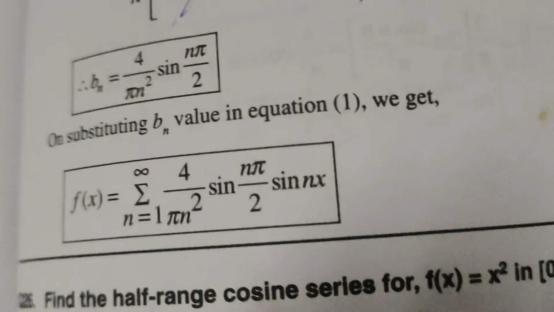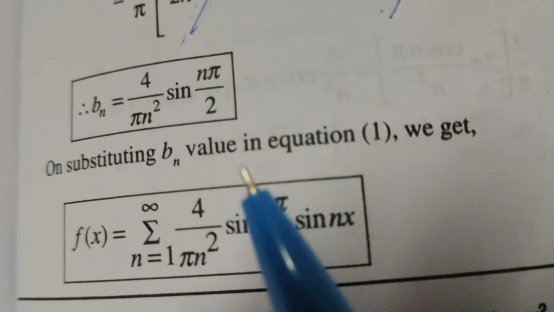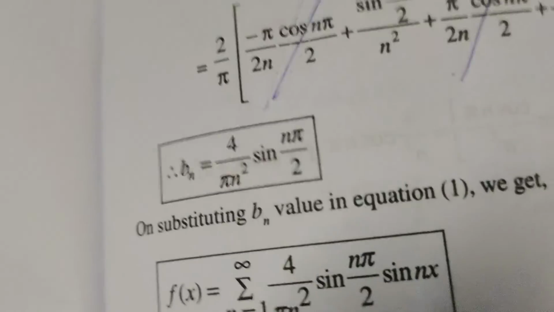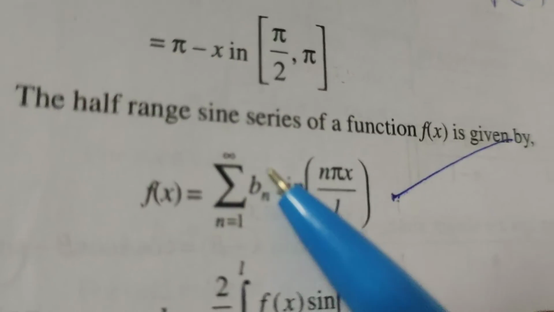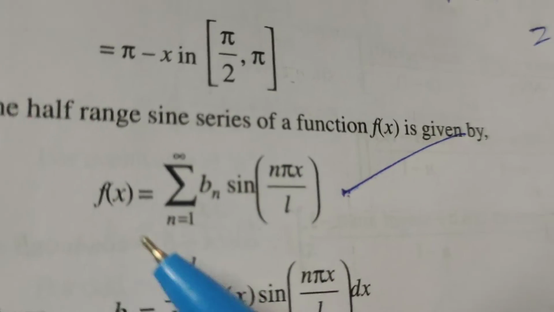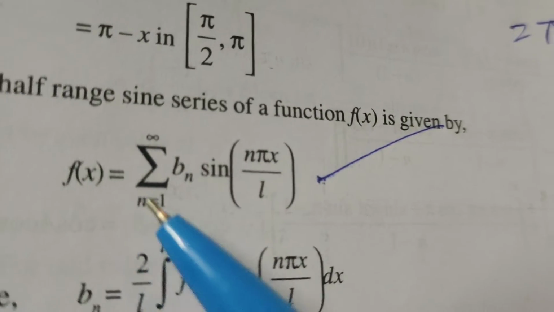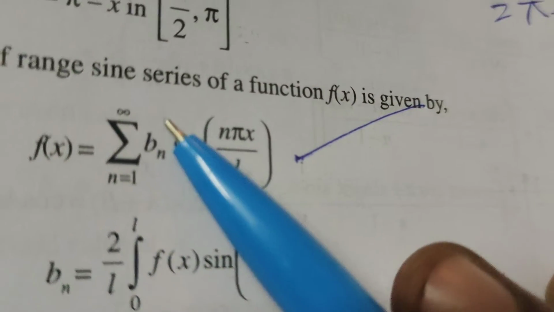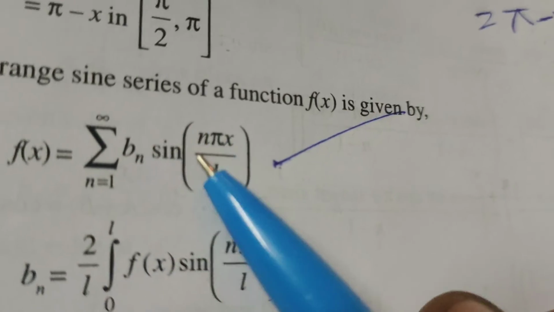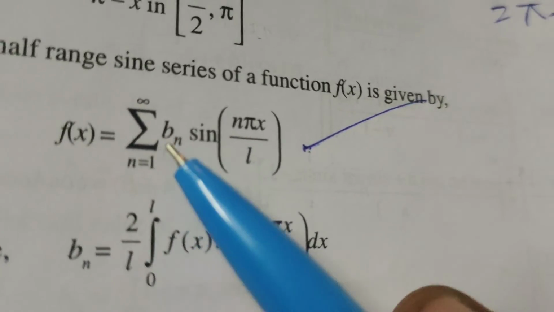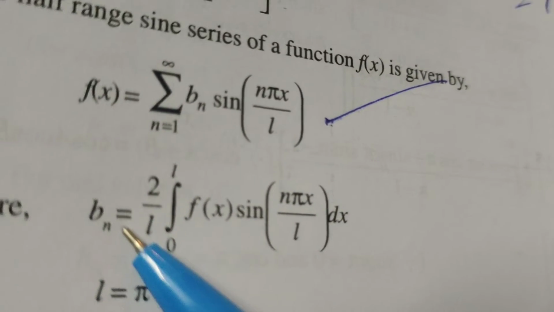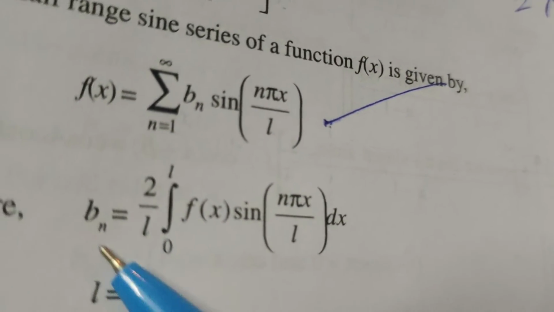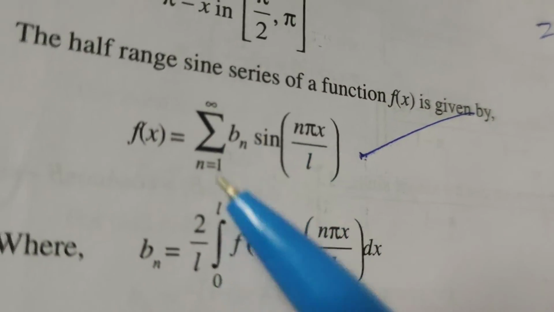On substituting Bn in equation 1, we get the Fourier series expansion, the half range sine Fourier series expansion, f of x equals sigma n equals 1 to infinity Bn sin n pi x by L. Now we have found the value of the Fourier constant Bn in the half range sine series expansion.